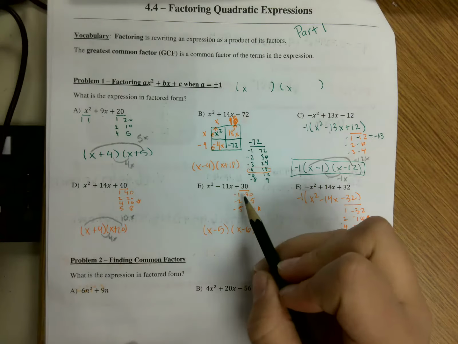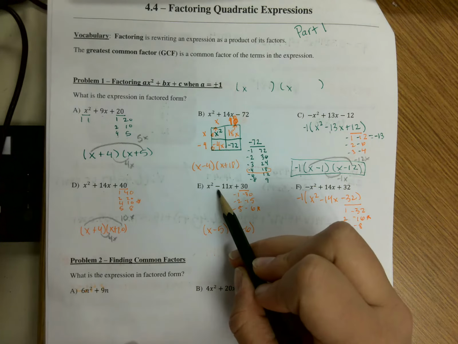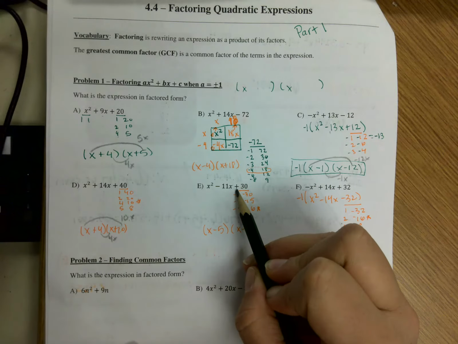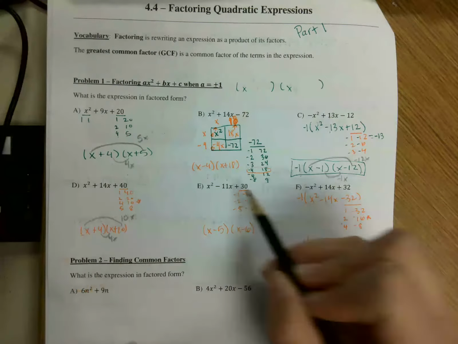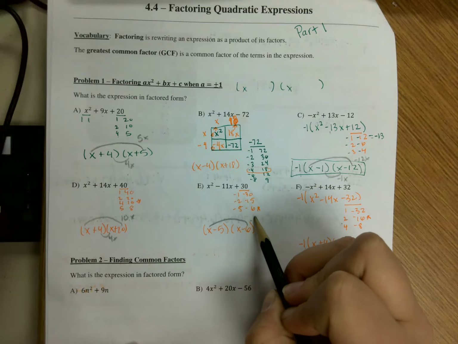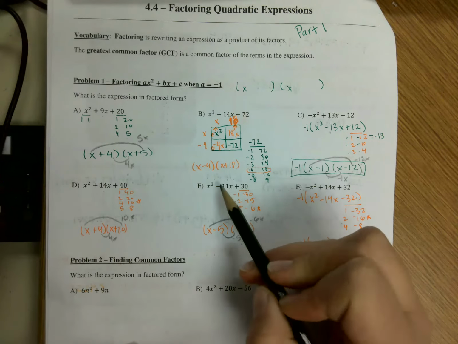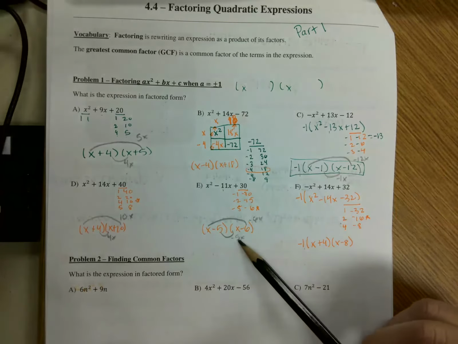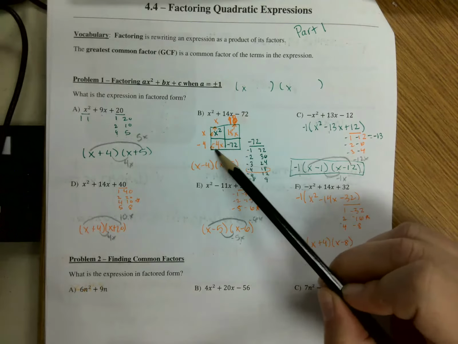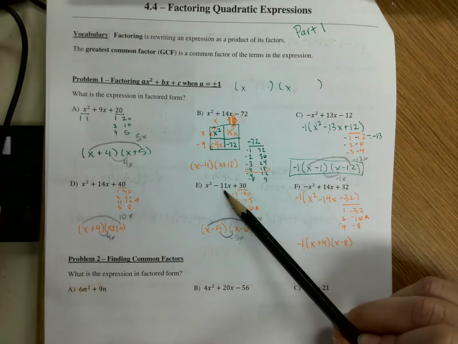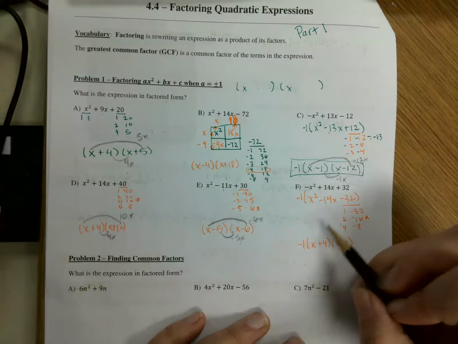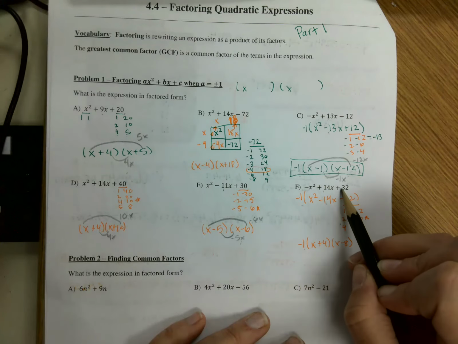Here, the factors of 30, both of these have to be negative because I'm adding to get a negative, but multiplying to get positive. So these still have to multiply to get positive. Check my outside, -6x, check my inside, and together those give me my -11. So again, if I were to check this, it would be these two numbers right here that together have to add to get that middle.